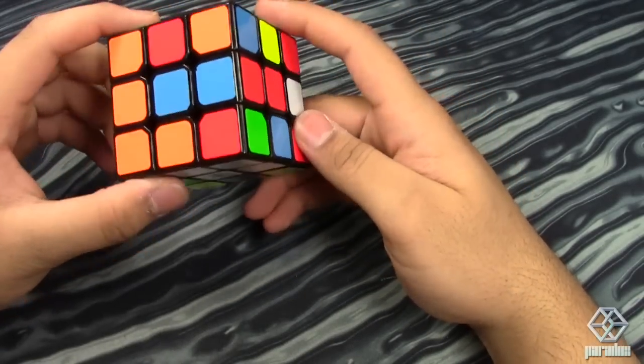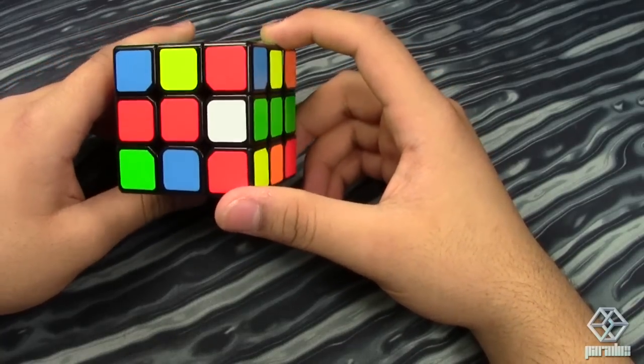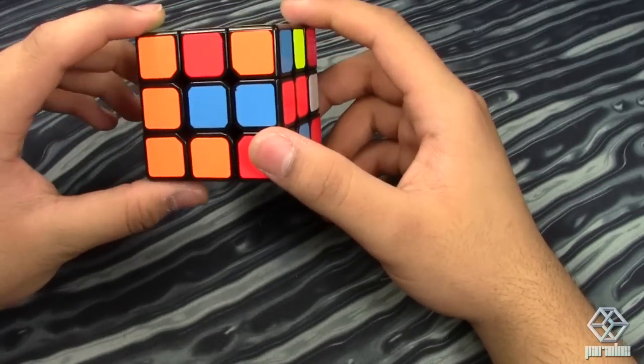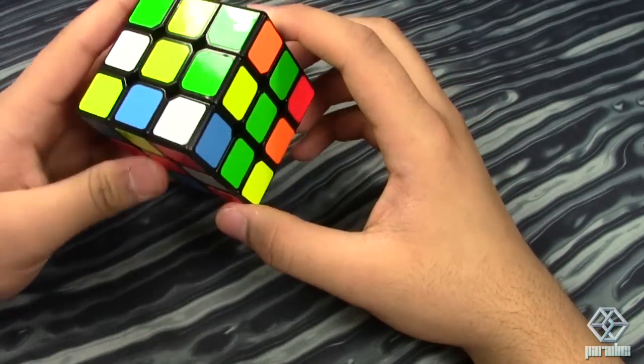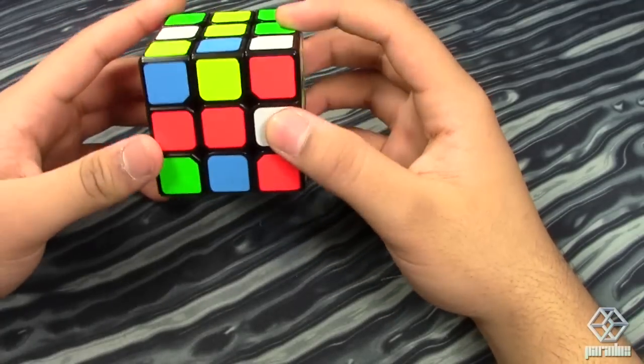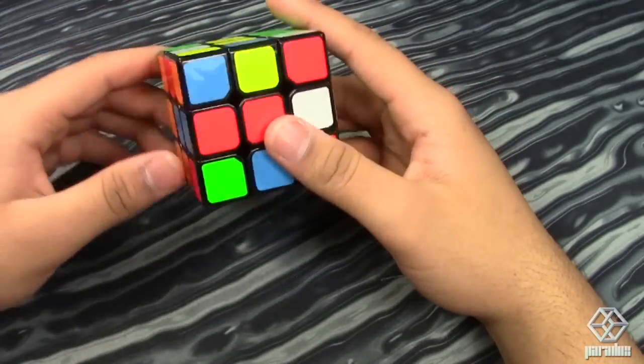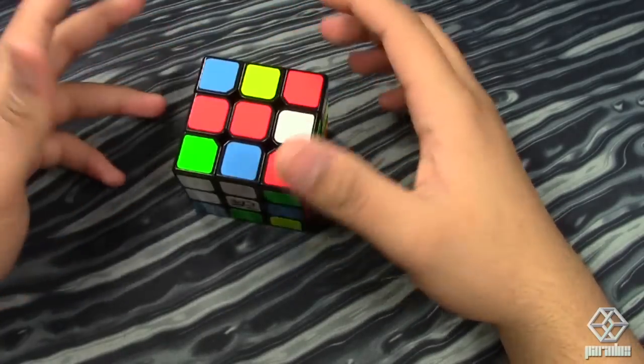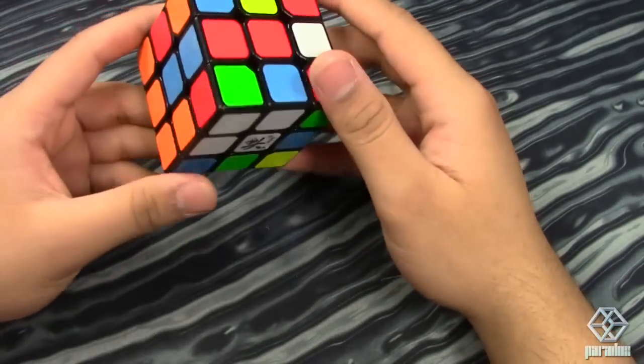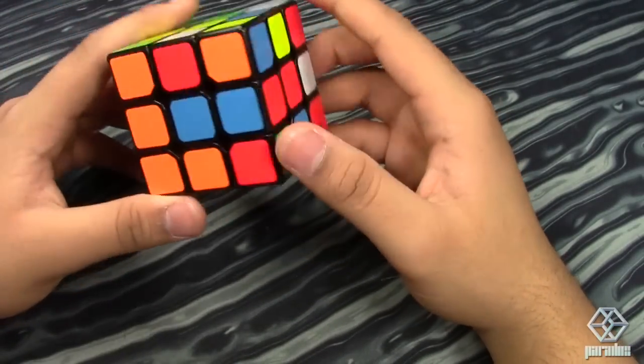The only last tip I can give you is to use your inspection time wisely. You get 15 seconds of inspection time, so I'd recommend using all of it or at least most of it, because a lot of people just go ahead and start without even inspecting, and then as soon as you start, you're looking around the cube for edges, which is a really bad waste of time.